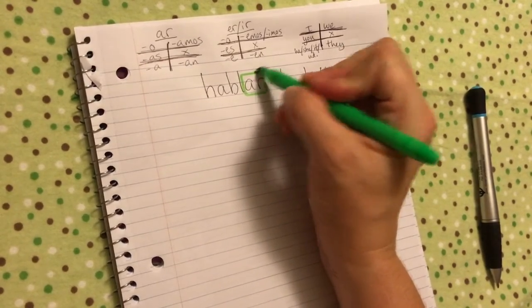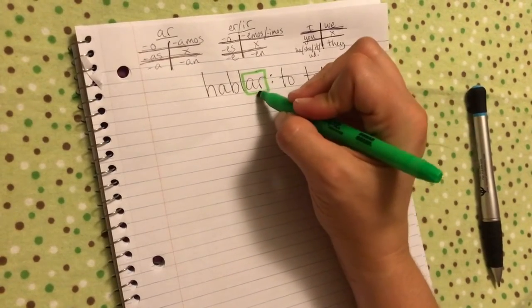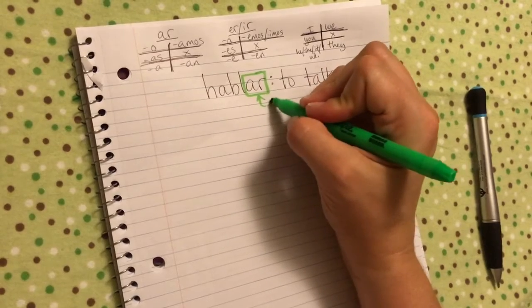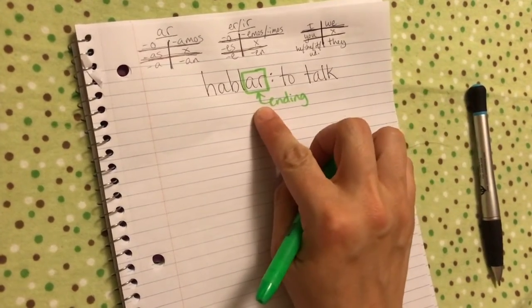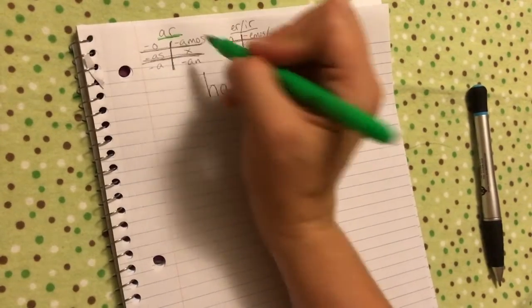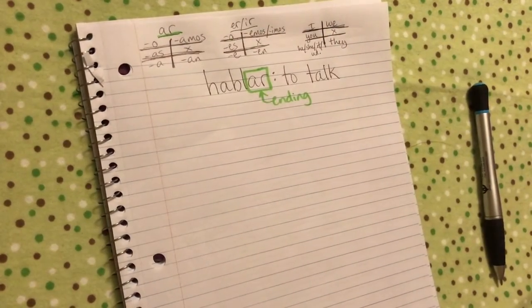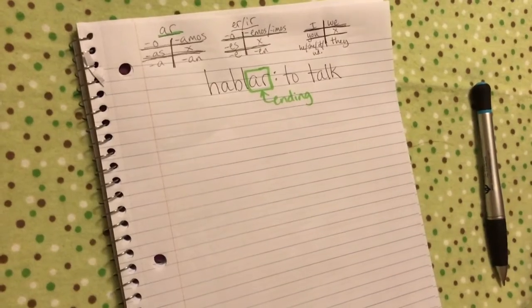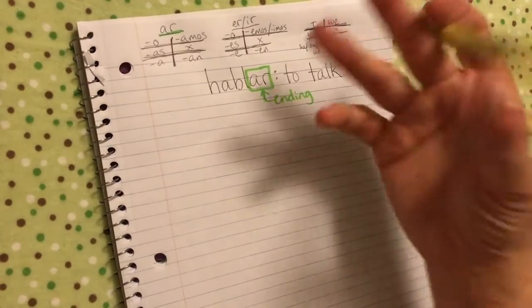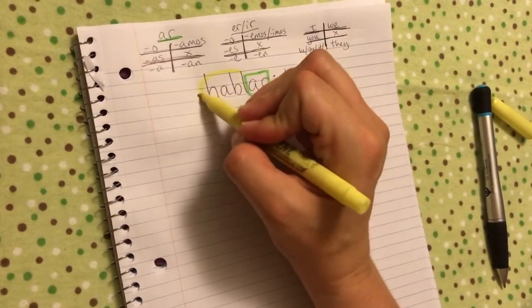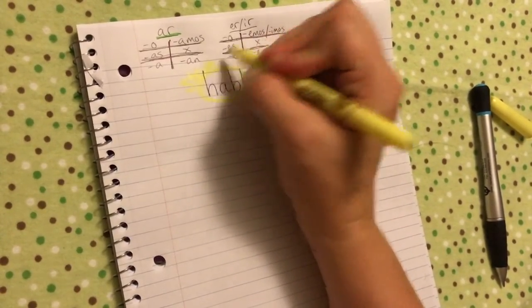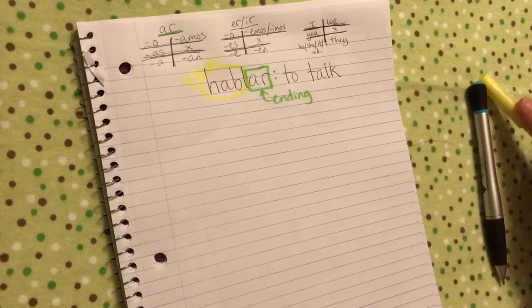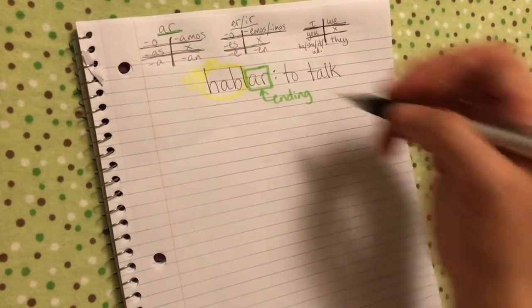This part right here, that's called your ending. So this verb would be an AR verb. Next, I have this part that's called my stem. It's a little hard to see with my highlighter, so I'm going to go over it with my pen.